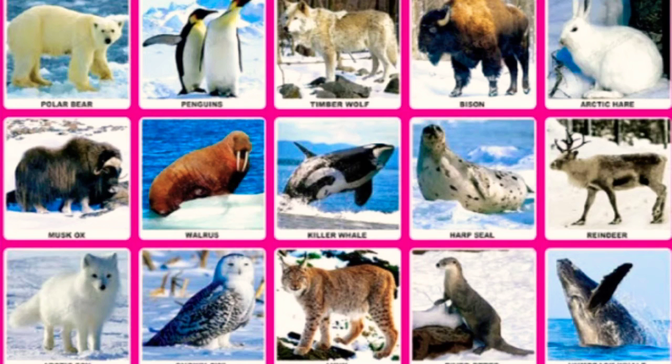Now we come to the animal life. Now not many animals are found here, but whatever are found are very amazing, I can say.